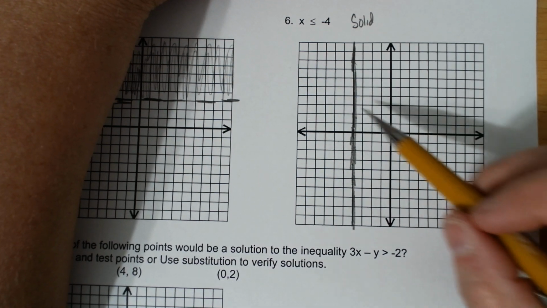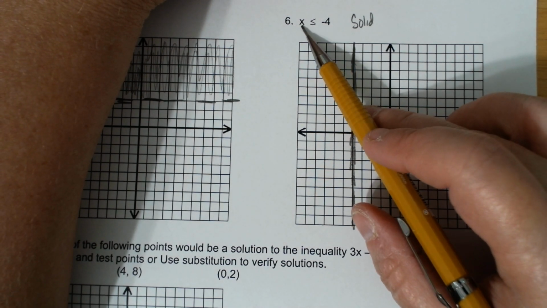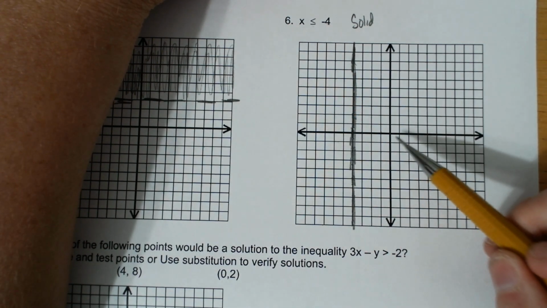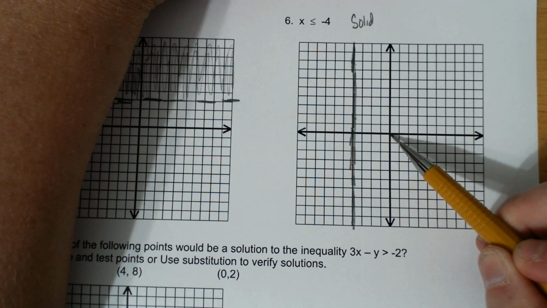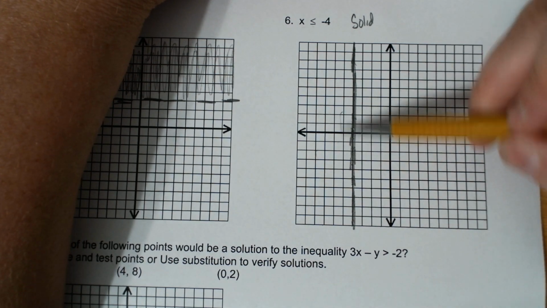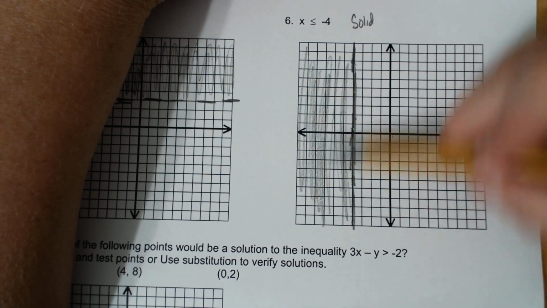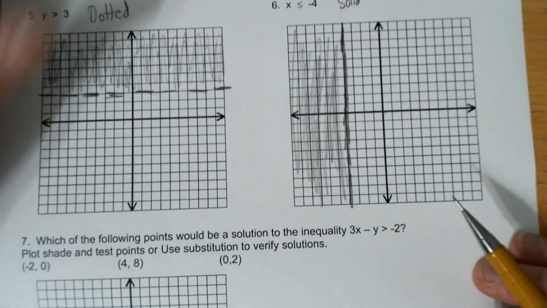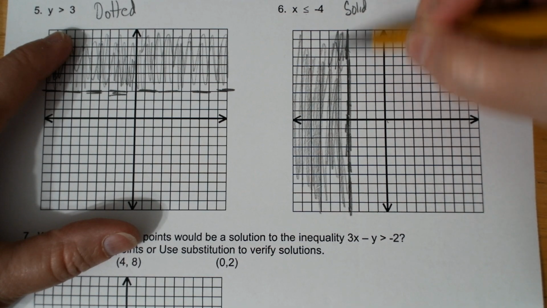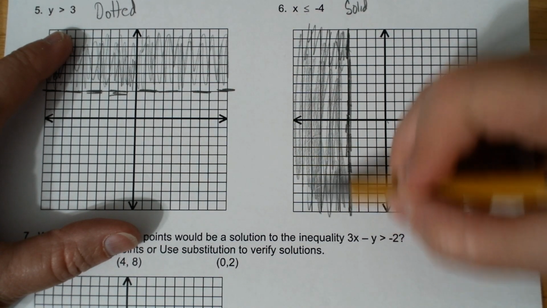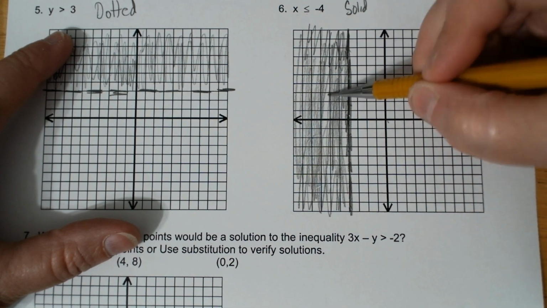I do my test point of 0. 0 is less than or equal to negative 4? That is a no. That means no color. Go to the other side of the line and color. Anything in the color is true. Anything in the not color is false.